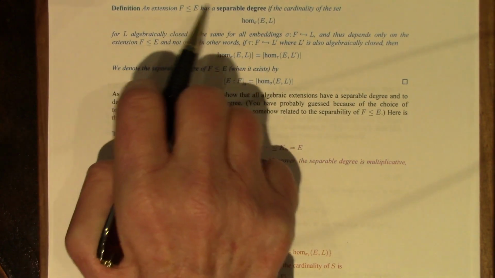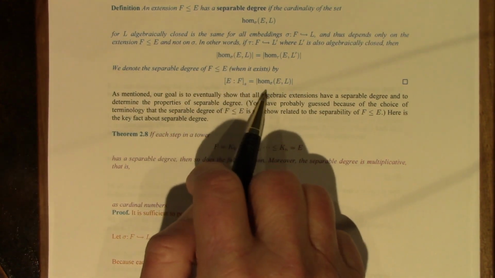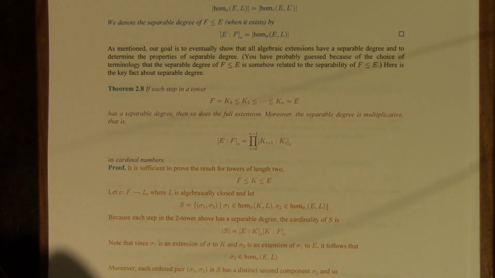The extension FE must have a separable degree, and then it is this quantity. And as I mentioned a minute ago, we're going to show that all algebraic extensions have a separable degree, which may certainly be infinite, and we'll look at the properties of separable degree. You probably can guess from the terminology that separable degree has something to do with the separability of the extension.